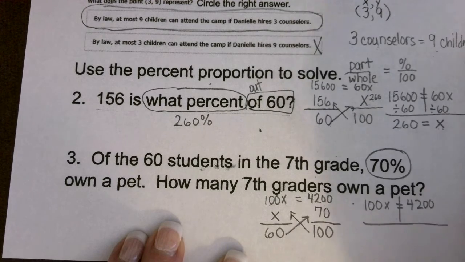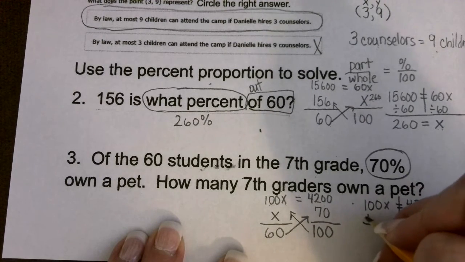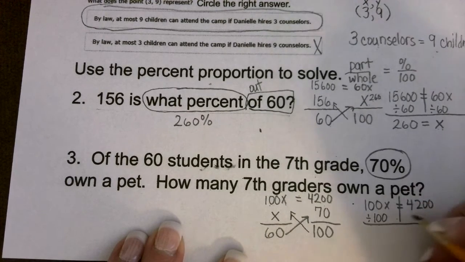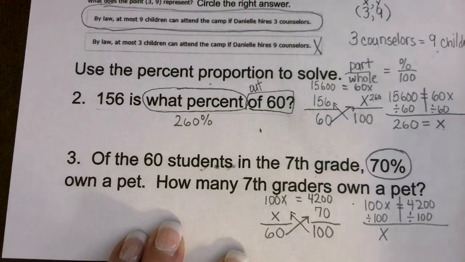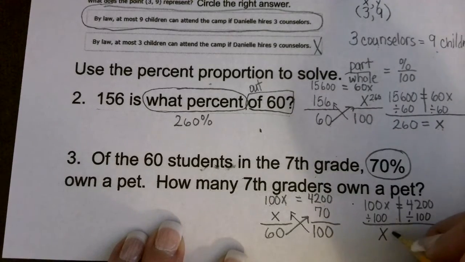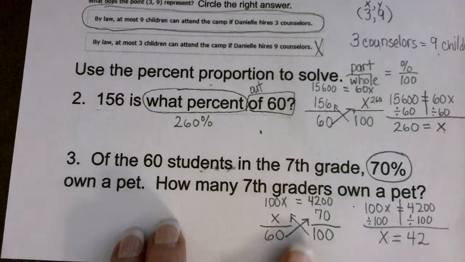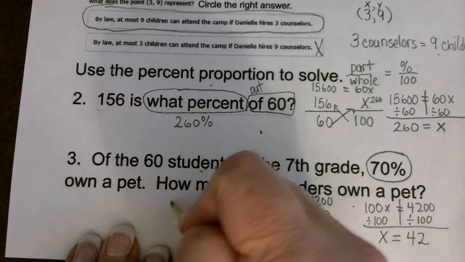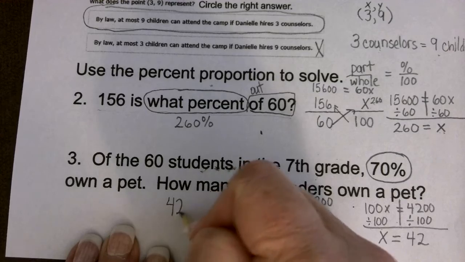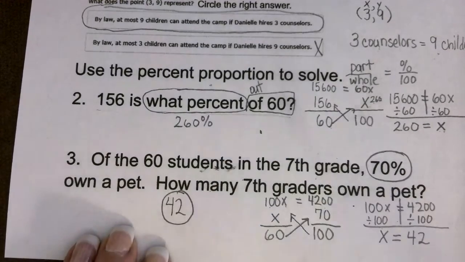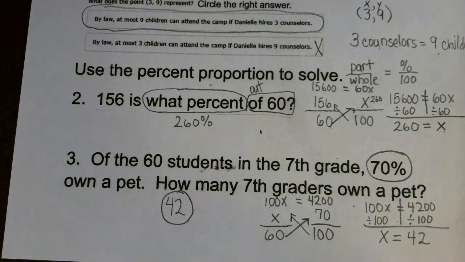We're going to divide by 100 because we want that x to be just 1x, not 100 x's. 100 divided by 100 is just 1x. And 4,200 divided by 100 is 42. That means that there are 42 7th graders that have a pet.